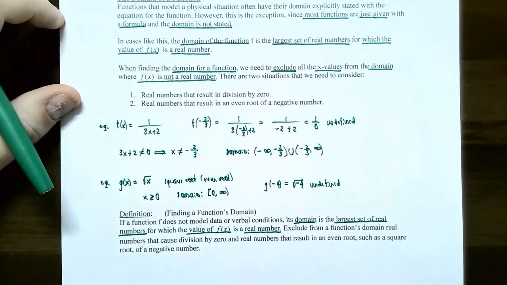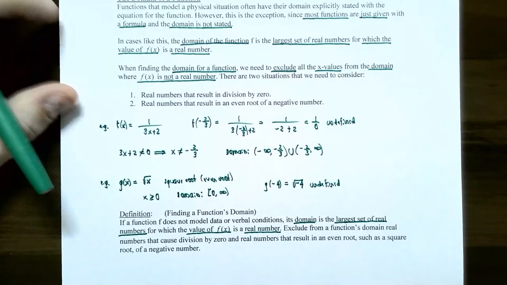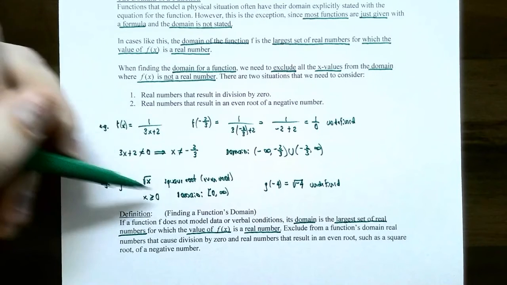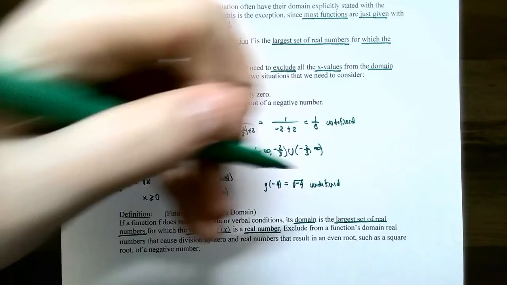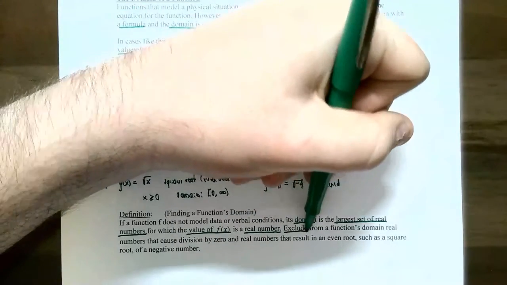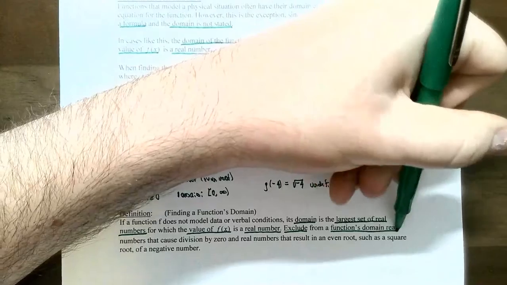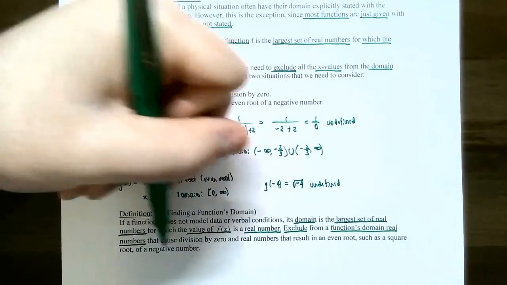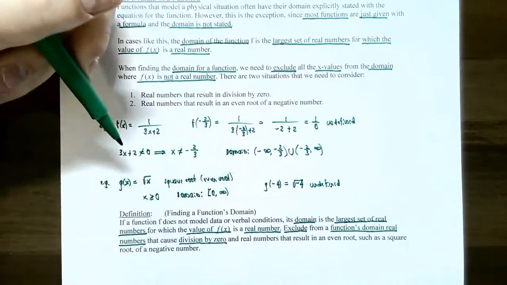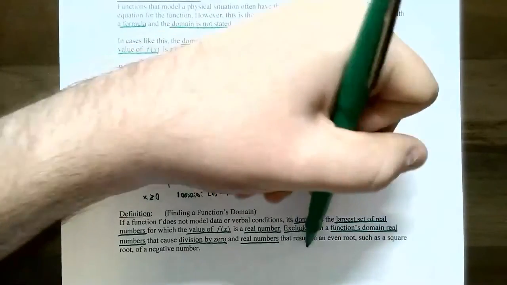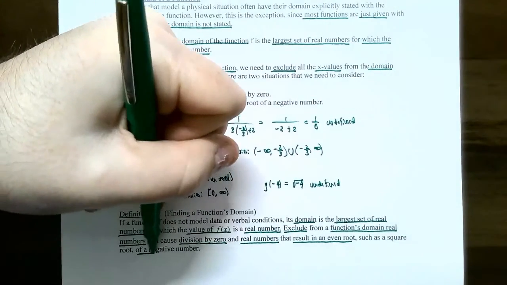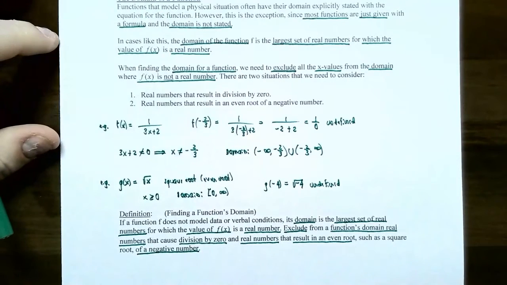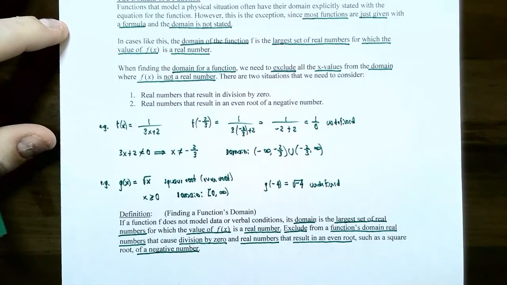So in other words, you assume it's the set of all real numbers except for values that will make division by 0 or an even root of a negative number. And then you have to exclude from the function's domain real numbers that cause division by 0 or real numbers that result in an even root of a negative number. So those are the only two cases to be concerned about for now.